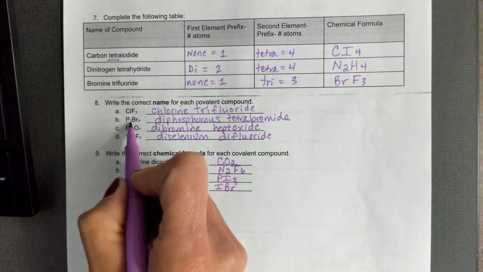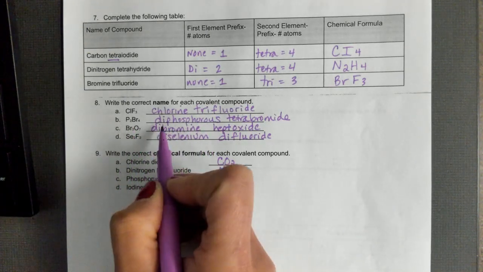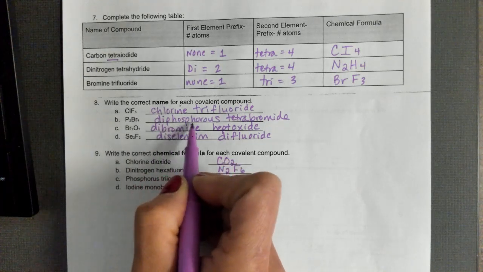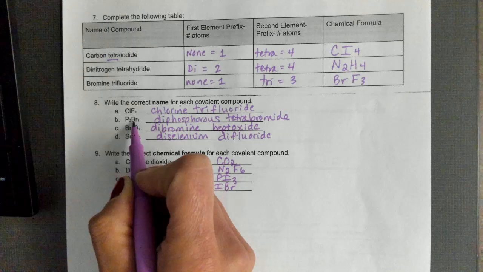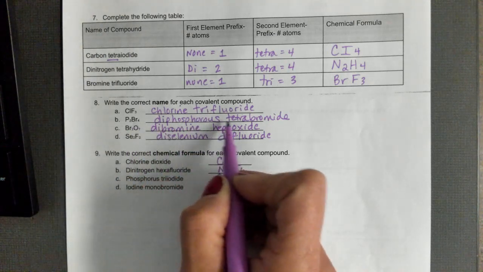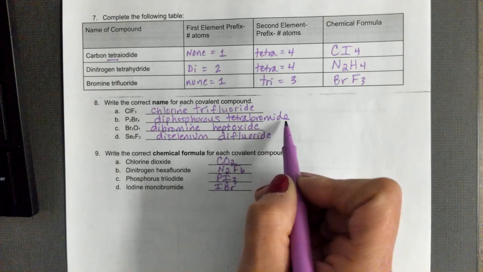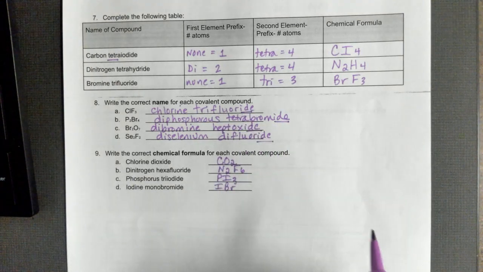For B, I have 2 of my P's, and my P is phosphorus, so I'm just going to say diphosphorus. My second element is Br for bromine, and 4 means tetra, so I'm going to do tetrabromide. All of my endings are going to end in ide.